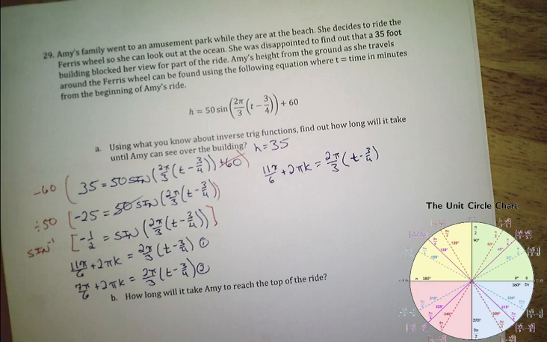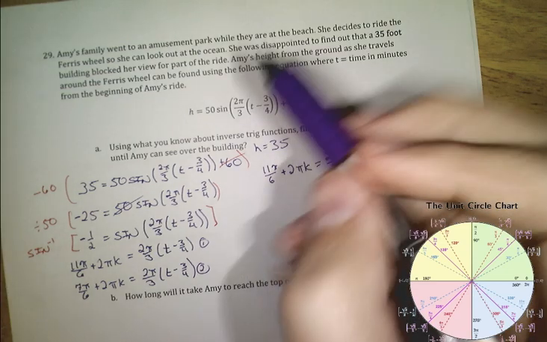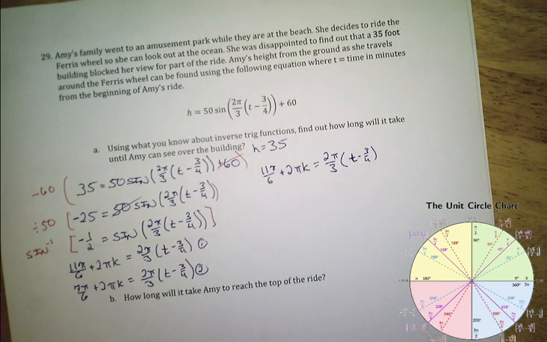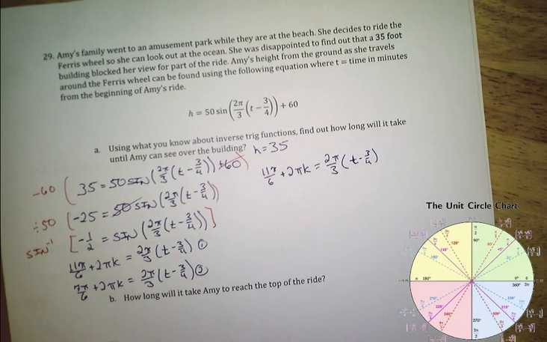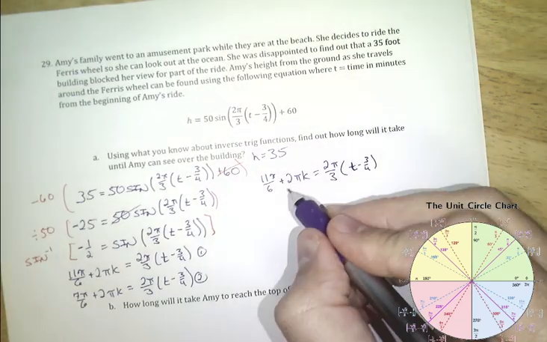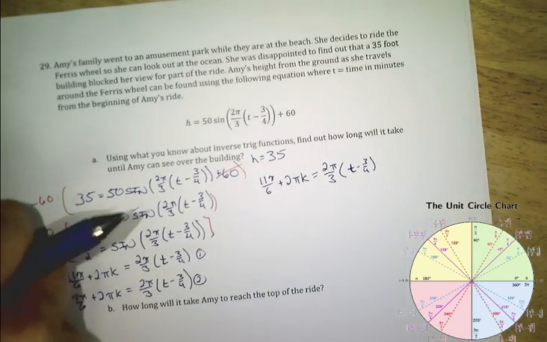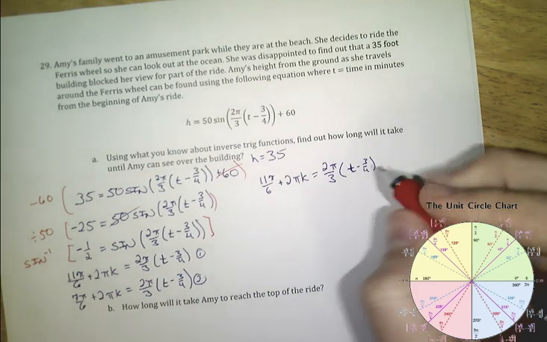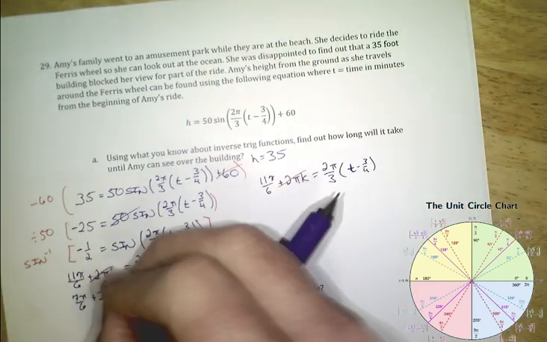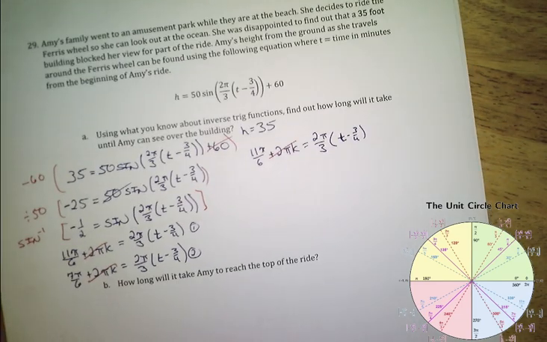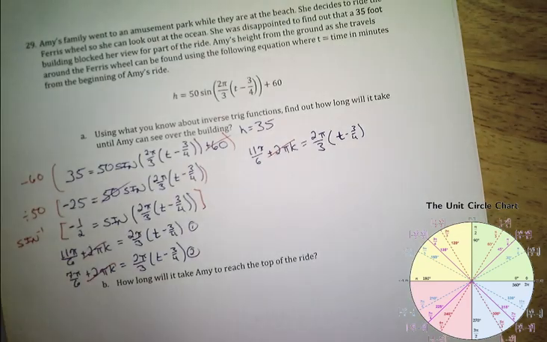To start this off, I'm going to say this. We only want the first time she's over 35 feet. So we do not care about extra rotations. Since this question is not asking about extra rotations, we actually do not care about this 2 pi k. We just want the first time that you go over 35 feet, not the second, not the third, just the first time. So we really don't even need the 2 pi k anymore.